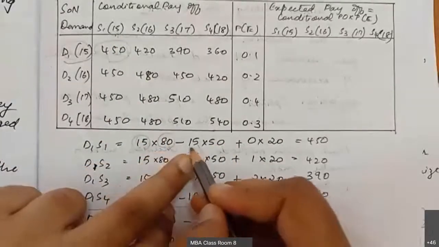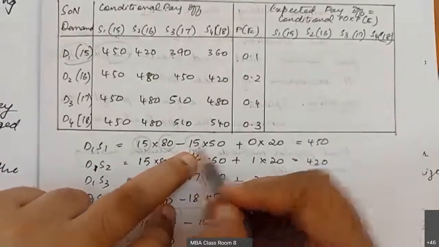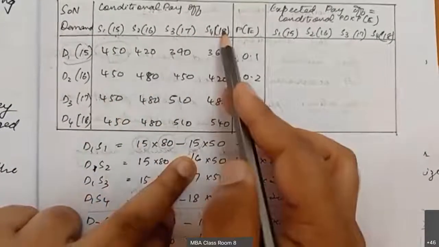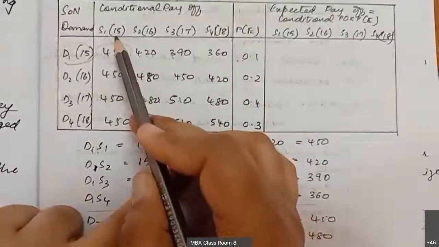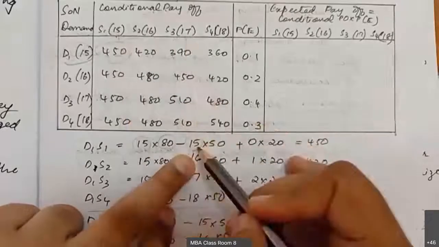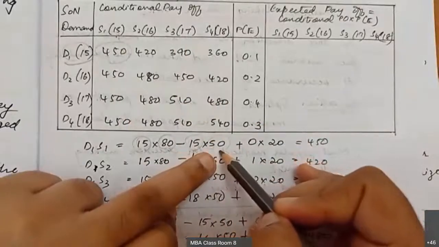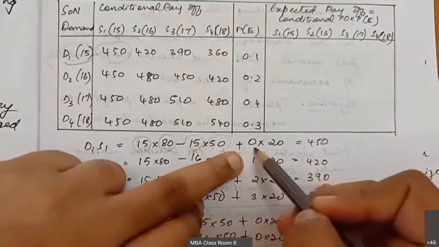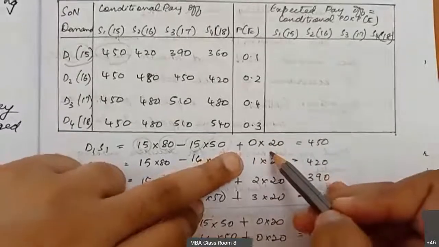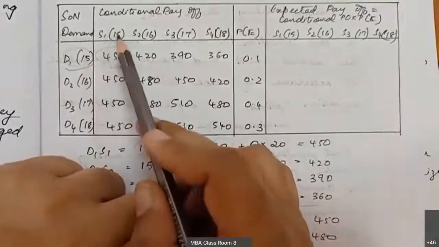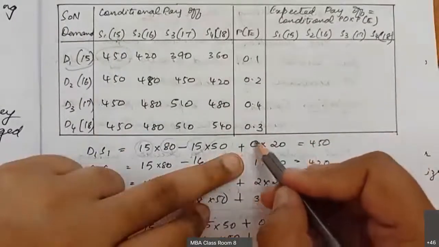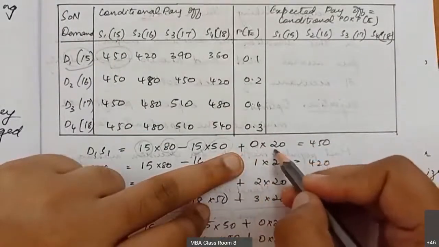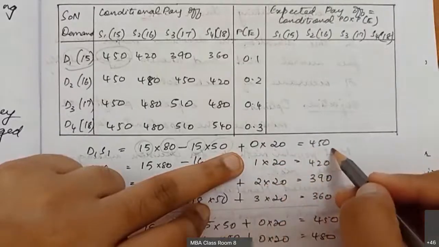Minus, this is our production quantity. Production quantity means the value that will come in the row. For this cell, what is the production quantity? 15. So 15 into the cost price, which is 50, plus we have to take the salvage value into consideration. Here it is 15, here it is 15. Is there any leftover? No. There is no leftover, so it is 0. Salvage price is 20, so we get 40.